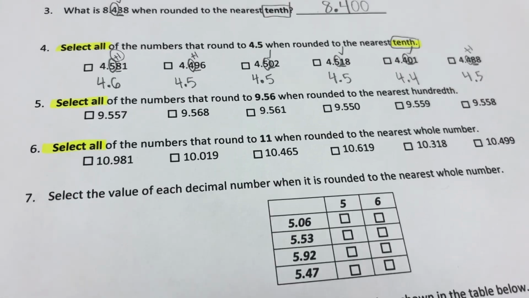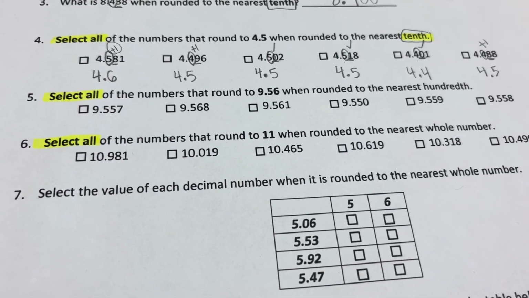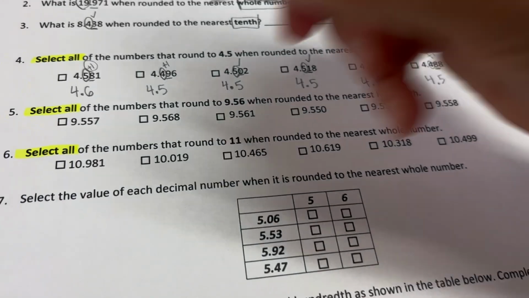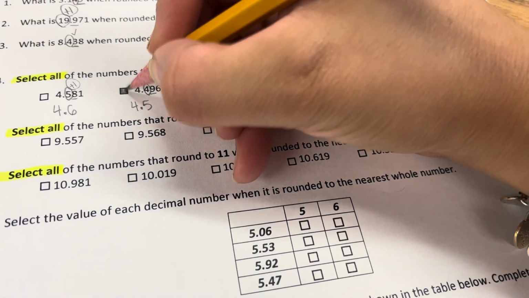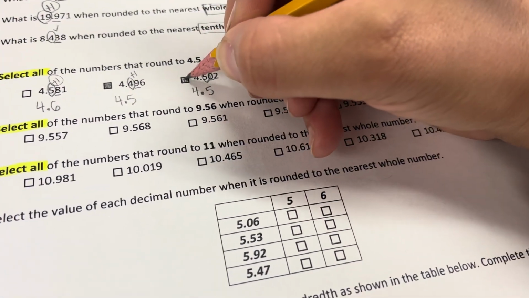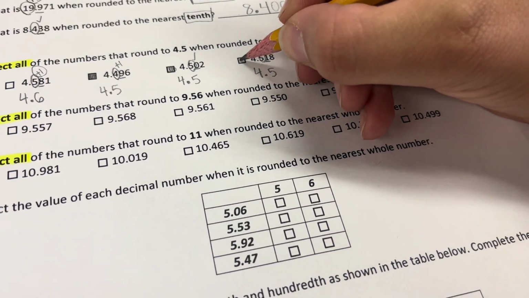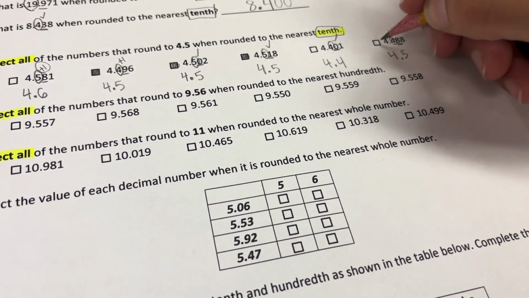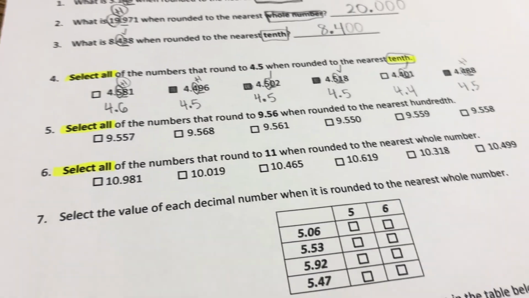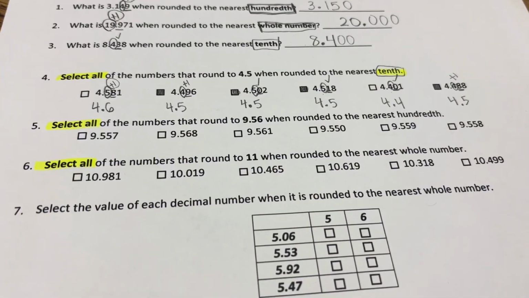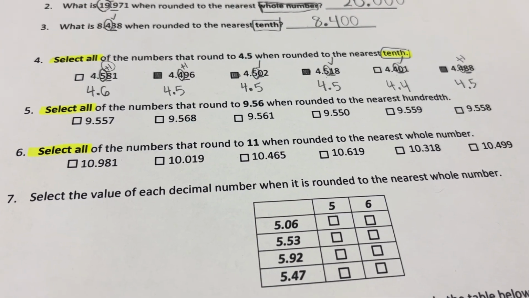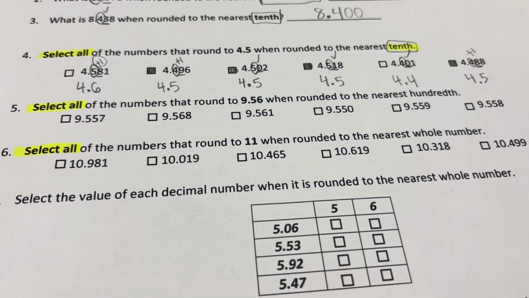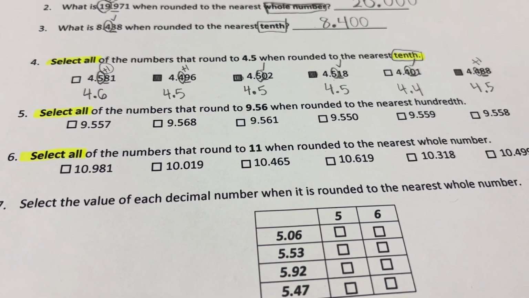4 asked you to find everything that would round to 4 5/10, which means the second option works. The third option works. The fourth option works. The last option works. The hard thing about select alls is they don't have to tell you how many to pick. So you've got to try everything and just see what works.